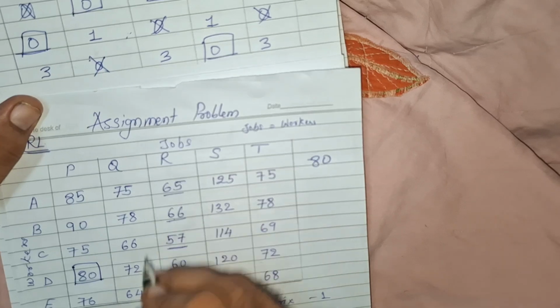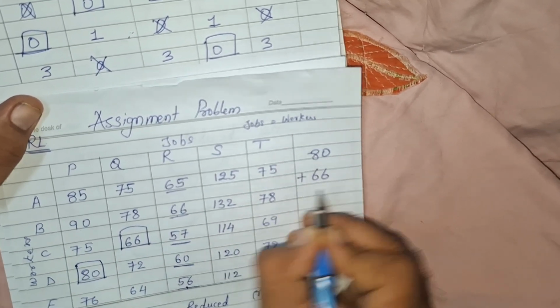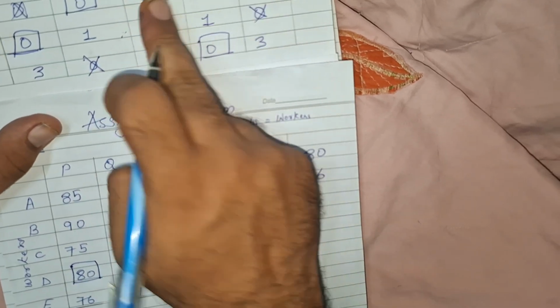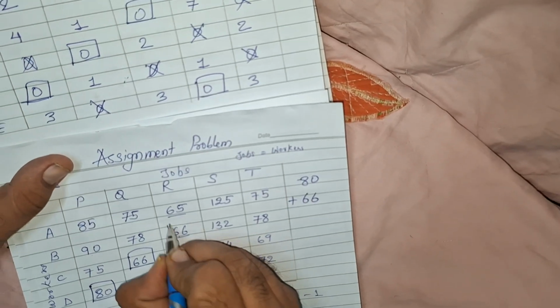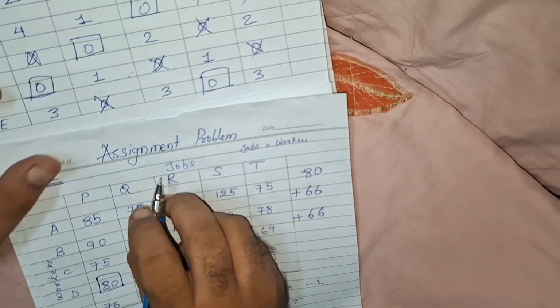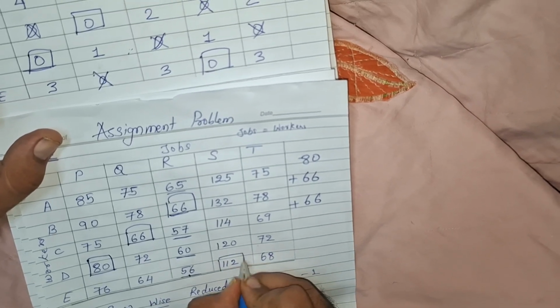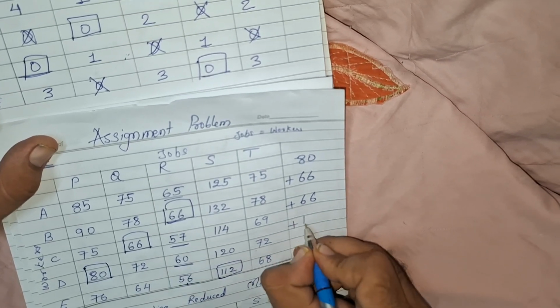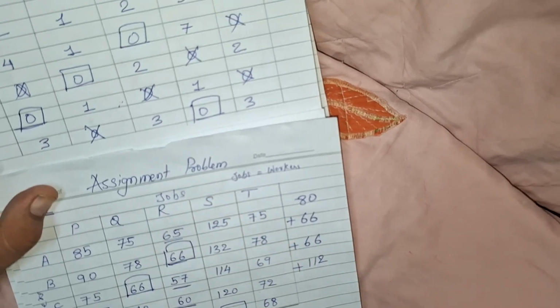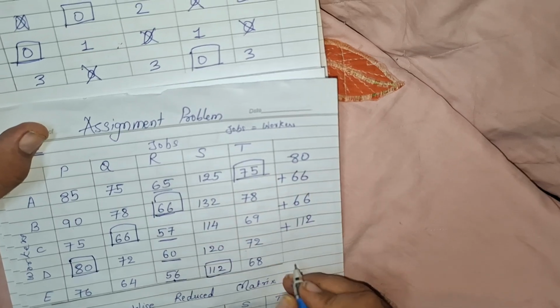Q has got job C, that is 66. R has got job B, so again it is 66. S has got job E, that is 112. And T has got job A, that is 75.